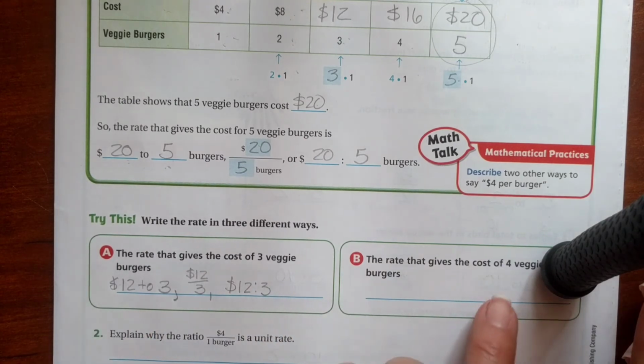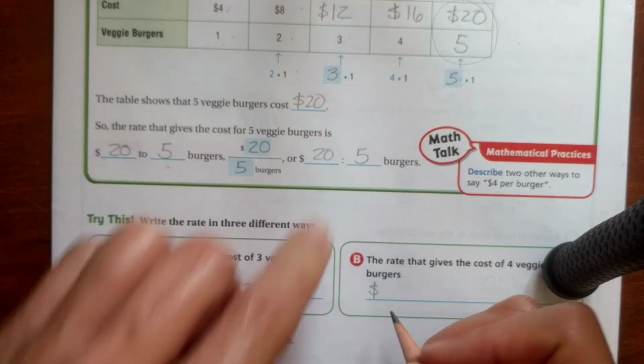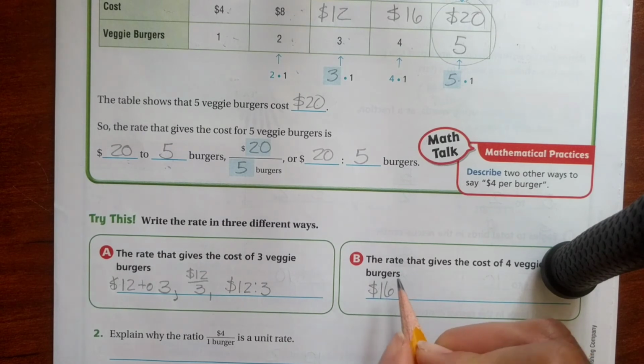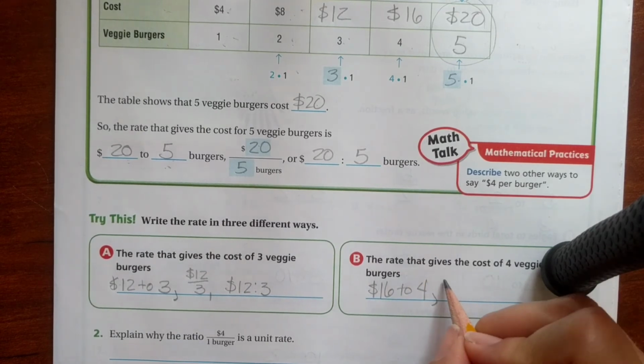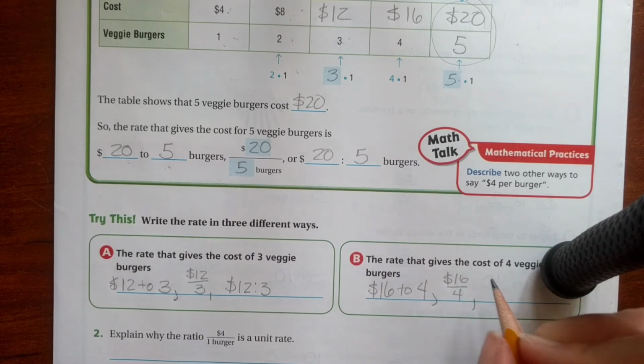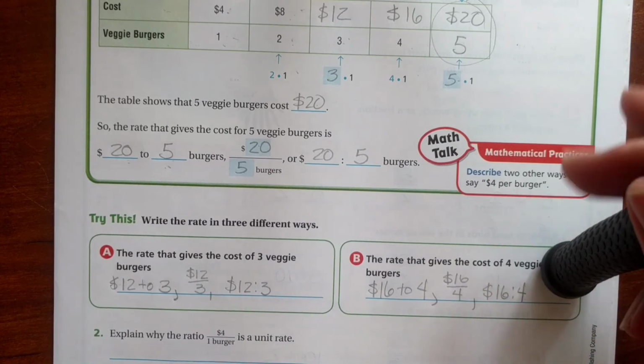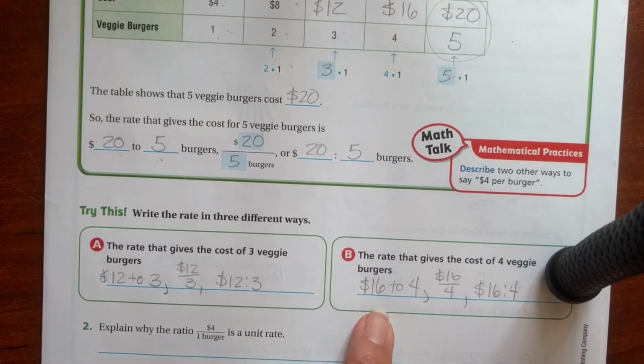The rate that gives the cost of 4 veggie burgers. That was up here. We've got 16 to 4. 16 to 4, that's the word way. 16 to 4, that's the fraction way. And finally, 16 to 4 with a colon in the middle, and it's read 16 to 4, just like the word way.